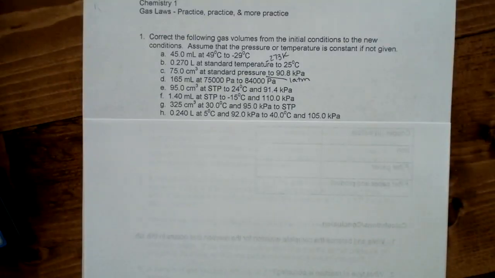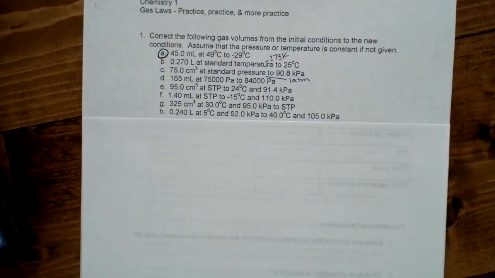All right, I'm going to work a few problems with you from your gas laws worksheet. And the first one I'm going to do is number 1A. It says, correct the following gas volumes from initial conditions to the new conditions. Assume that the pressure or temperature is constant if it's not given.